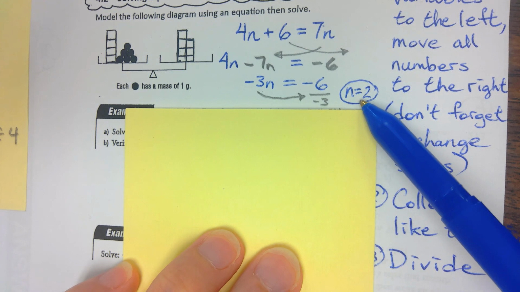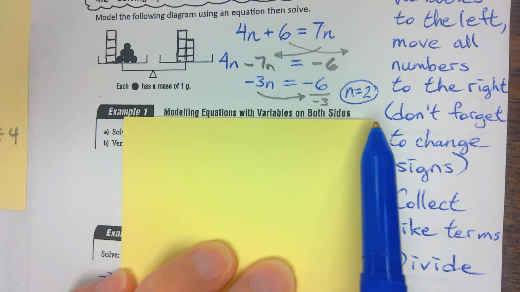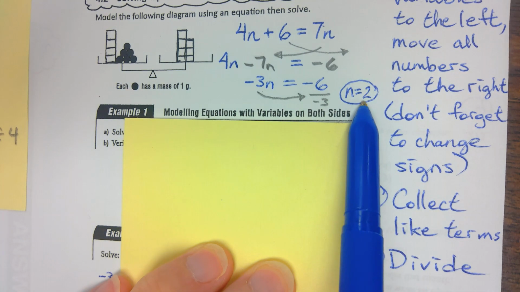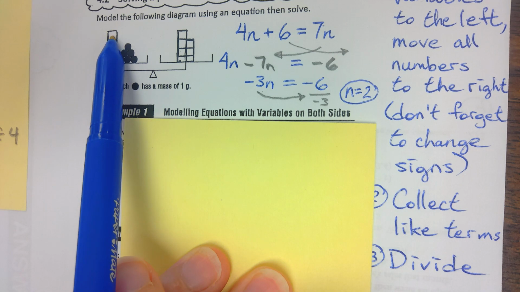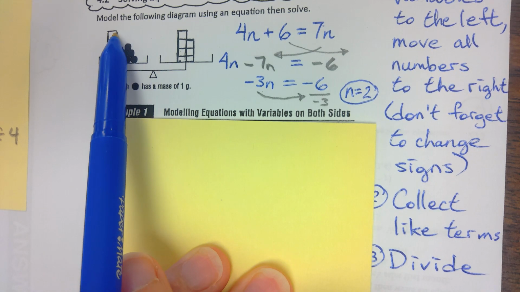2. Yeah, that's it. And that's your answer. Okay. So if now I want to check, I can substitute back in here. So I'm saying that each of these blocks is 2.